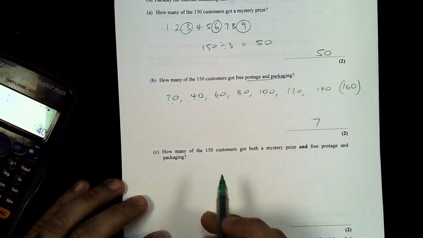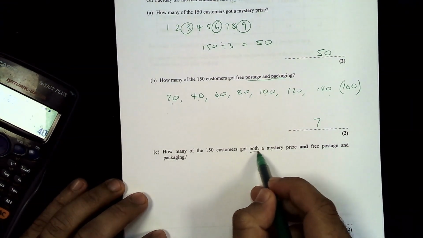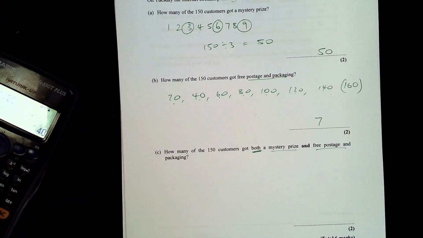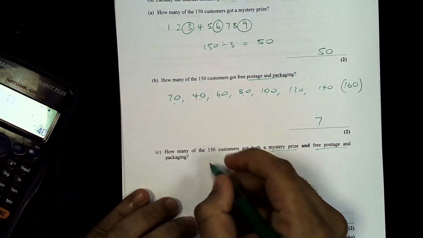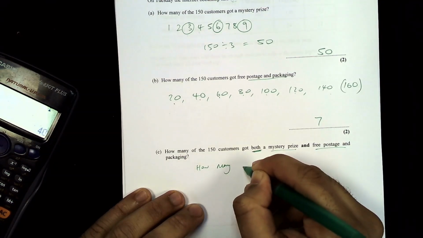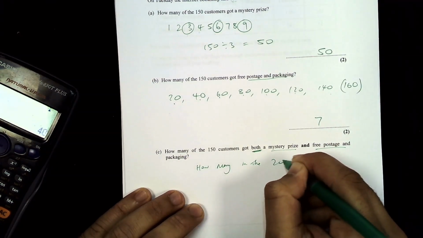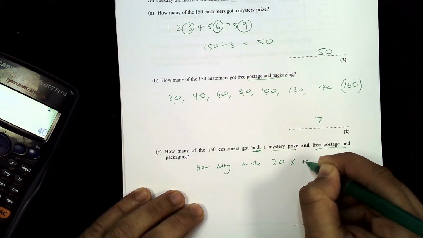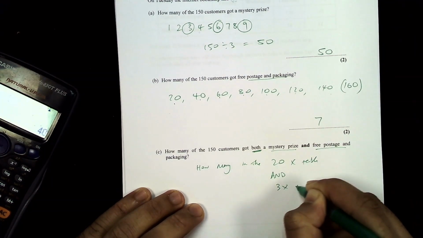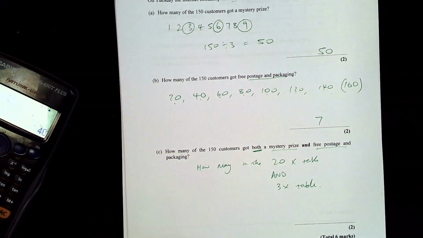Next part. How many of the 150 customers got both a mystery prize and free postage? Okay. So really, my question is, how many are in the 20 times table and the 3 times table? I hope that makes some sense to you.